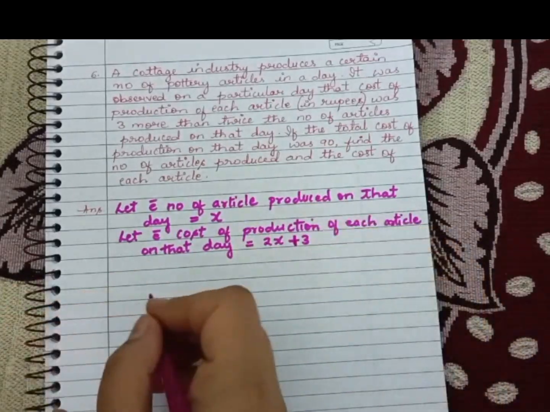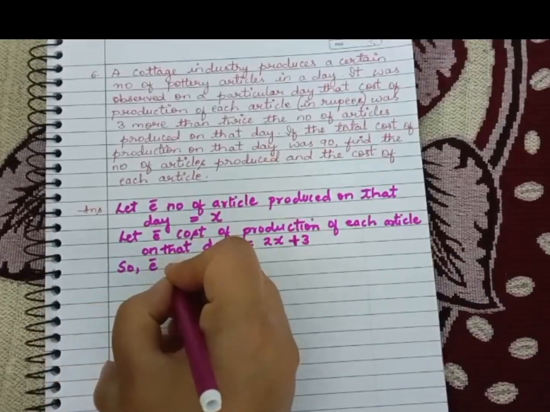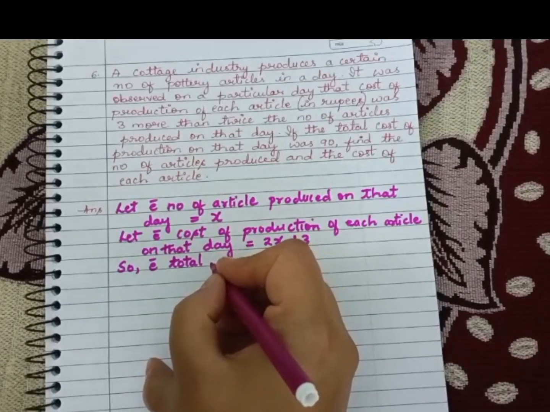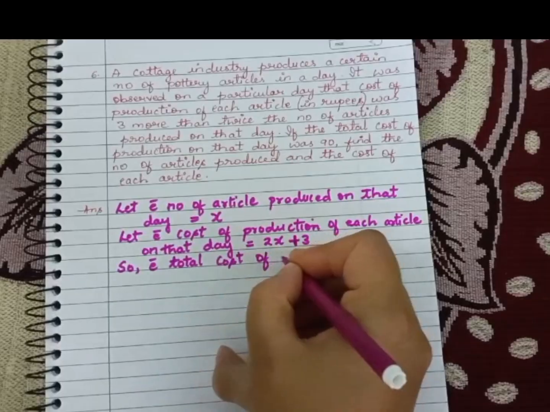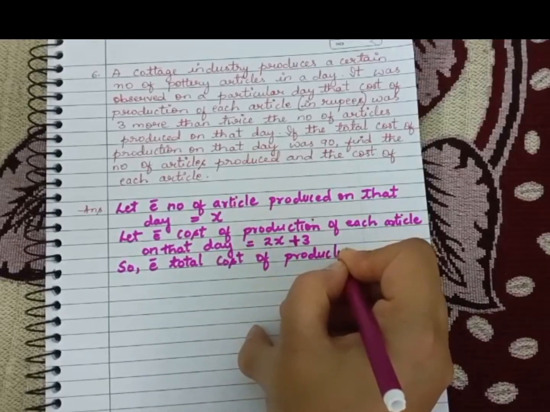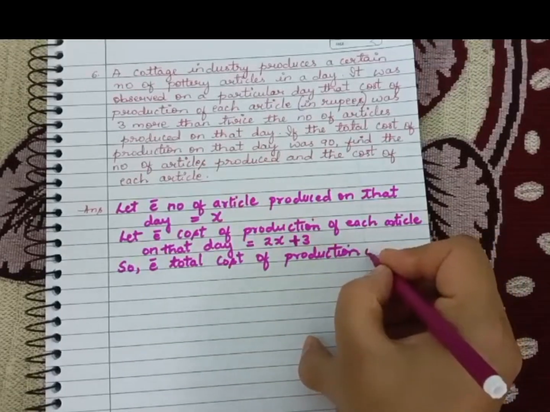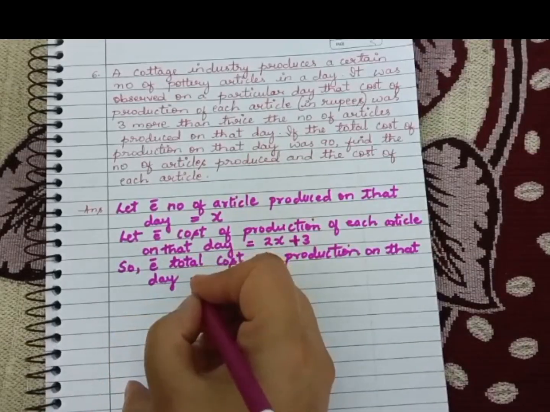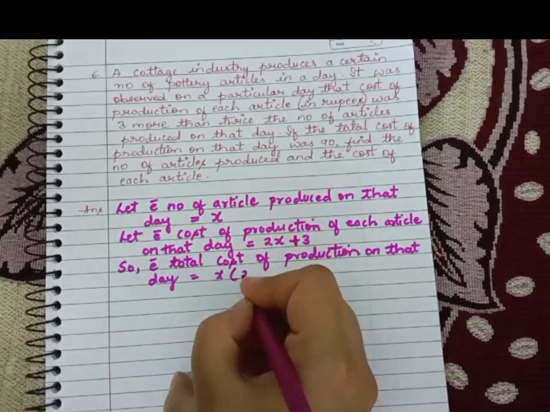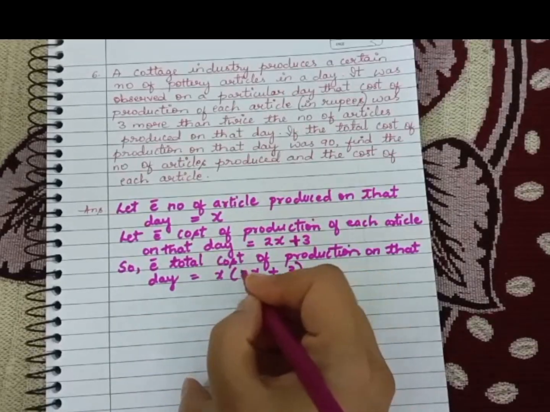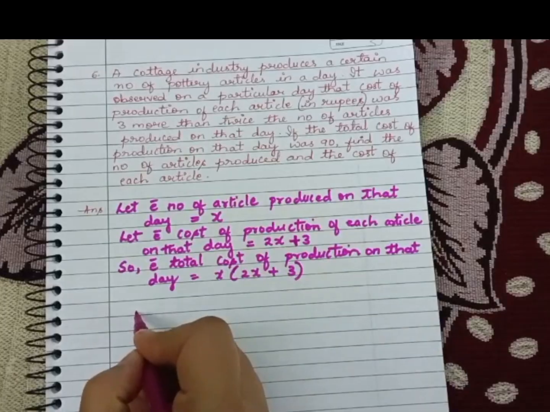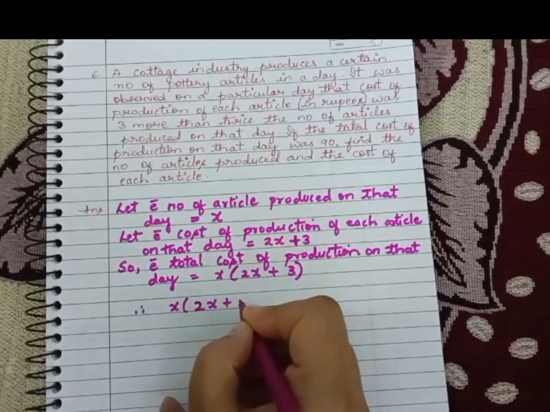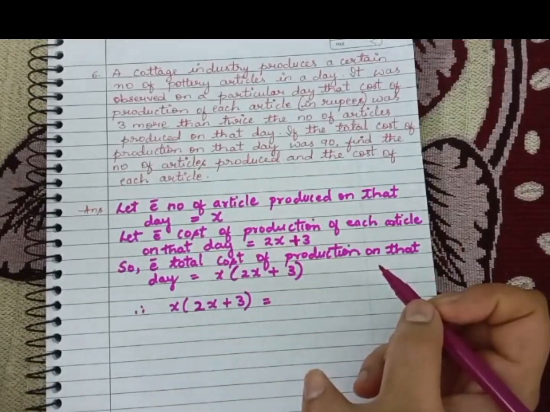Now, the total cost of production on that day will be x times 2x plus 3. Therefore, x of 2x plus 3 is equal to 90, as given in the question.